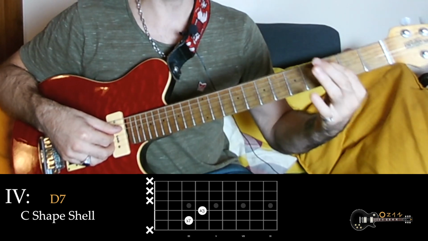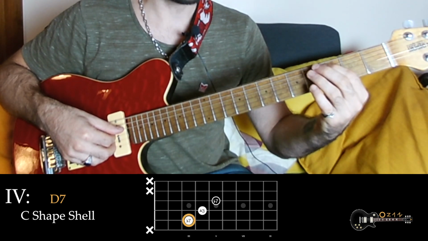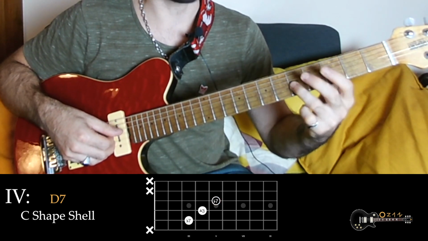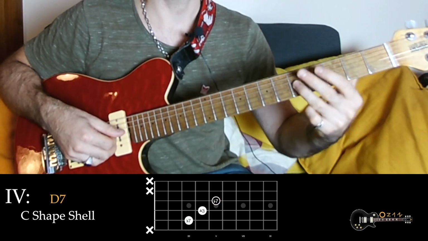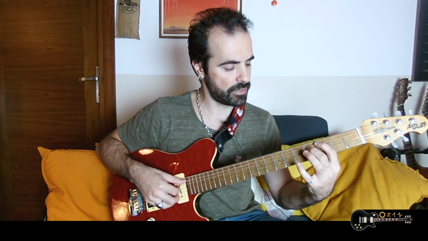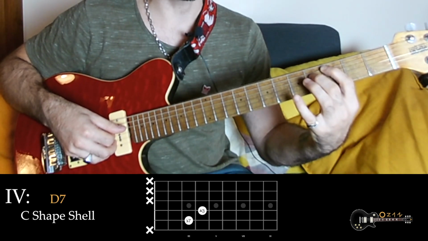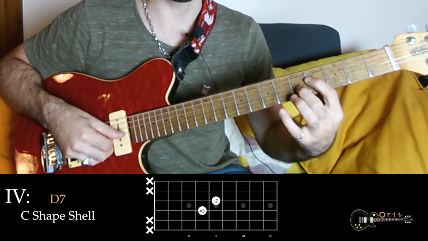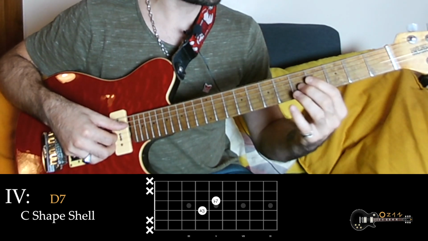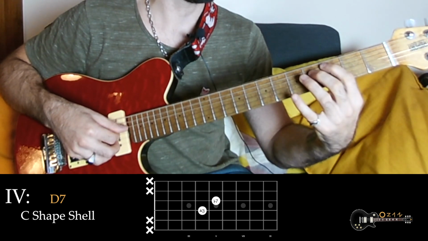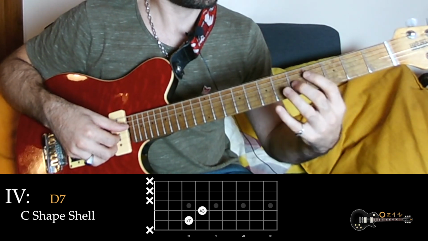I play this flat 7 note one octave above, so this is also a C, namely the flat 7 of D, and change my fingers. Instead of this, I play an inversion, and this, so it becomes 3 and flat 7 instead of flat 7 and 3.